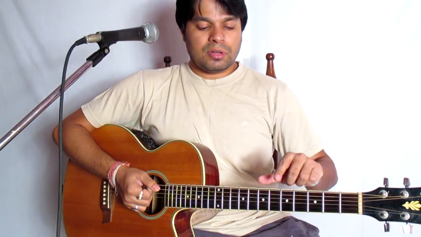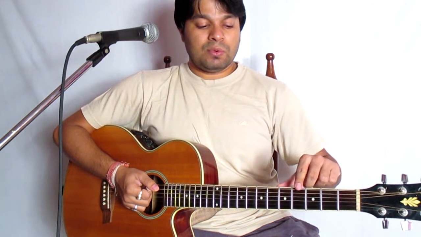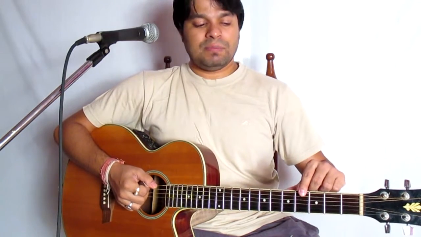Now, the question you might ask is, before A was A flat, but after G was G sharp. So isn't that the same note? Yes, it is. Physically on the fretboard, G sharp and A flat occupy the same space. What is the difference then? Well, I'll tell you what the difference is.